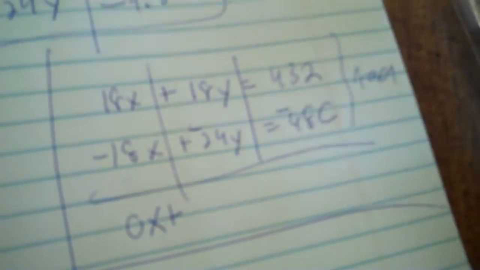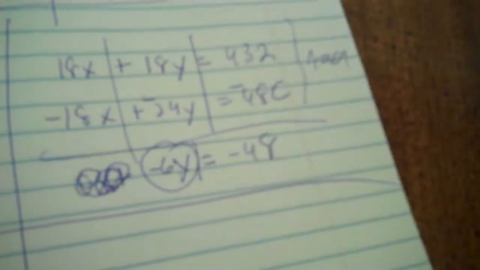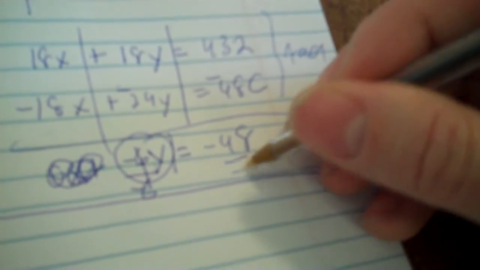Okay, I want to get the 0x here. I can if I just make that a negative. 18 plus negative 18 is 0x. And the rest of those have to become opposite. So 18 plus negative 24 is negative 6y. 432 plus negative 480 is negative 48. And 0x, you're gone. So divide each side by negative 6, and y equals 8. So we have 8 gallons at 24%.